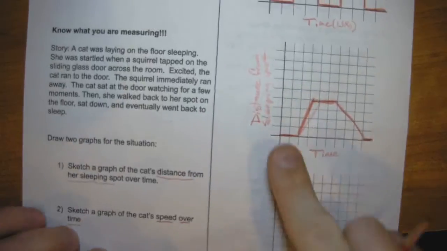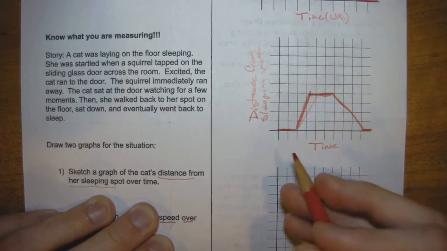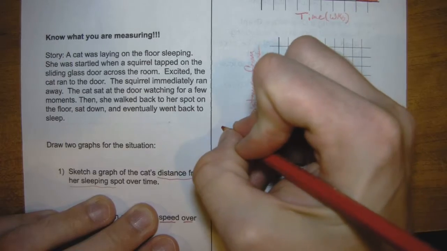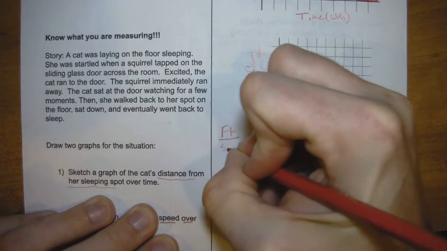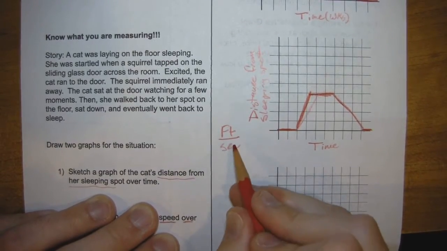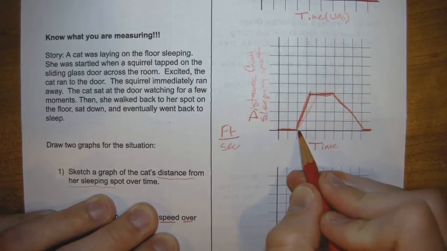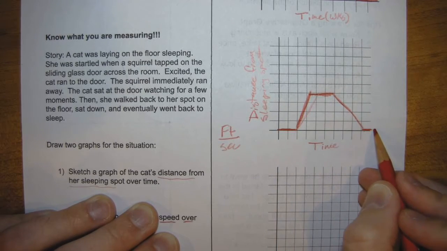Now notice this is different. Distance over time, for example, let's say we were measuring it in feet per second. Well, if distance is in feet, time measured in seconds, what this graph is actually showing us is the cat's speed. Not going fast, not going fast, going slow, not going fast, right?